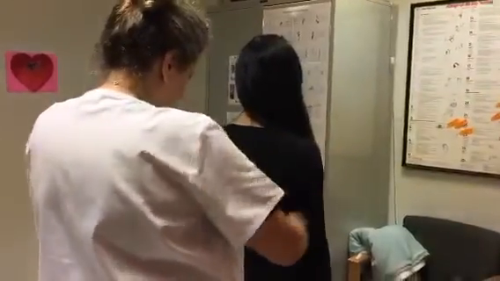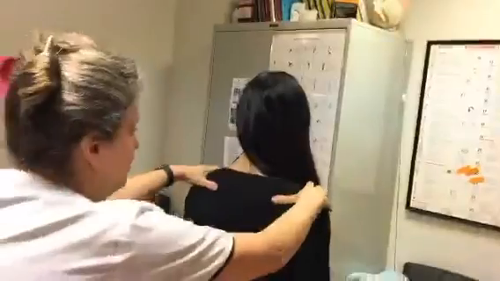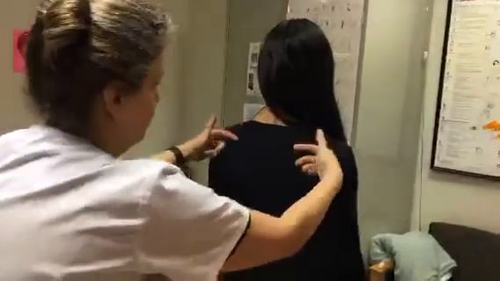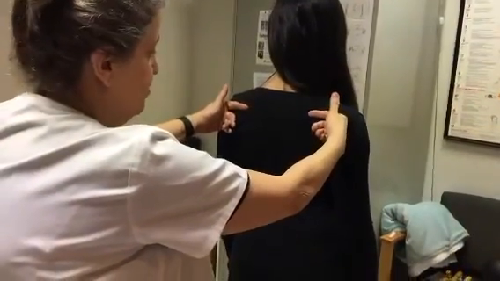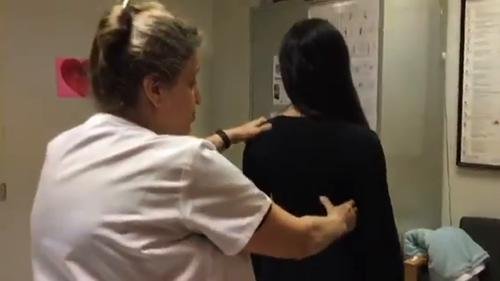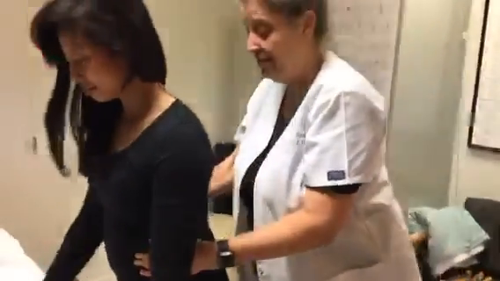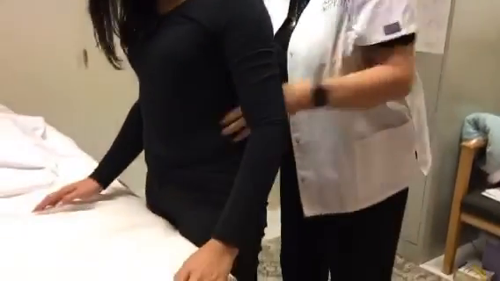Going back and doing our assessment again. Okay, so here you can see that she's much more even. But maybe we have a slightly lower scapula on this side. So often for that, I'll go a little more ahead, and I'll have you put your thighs right on the table.